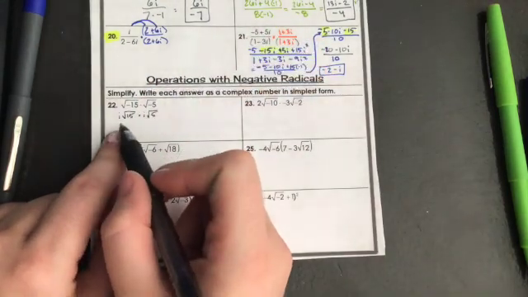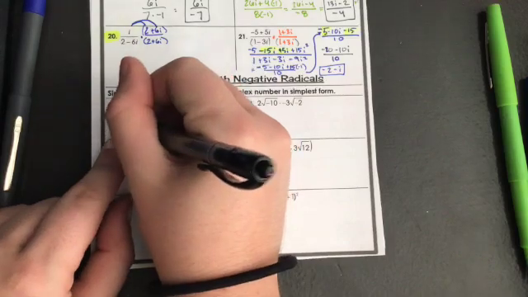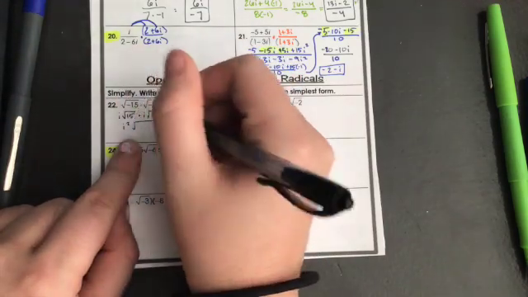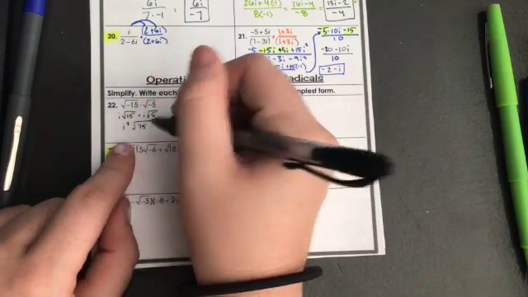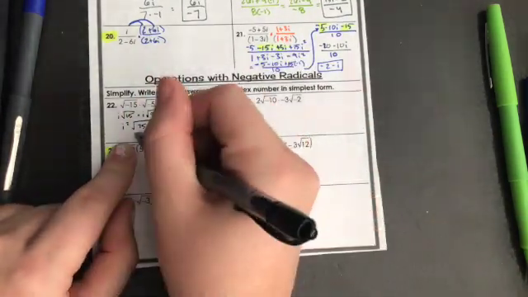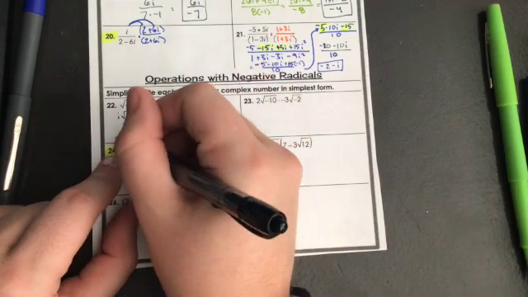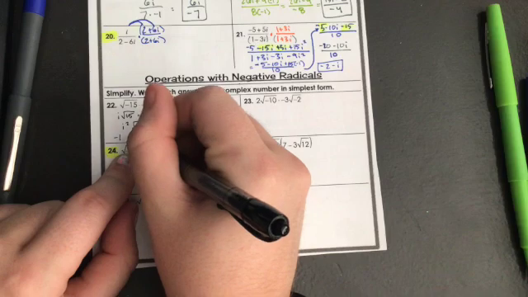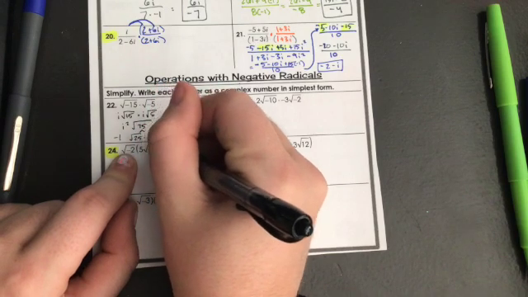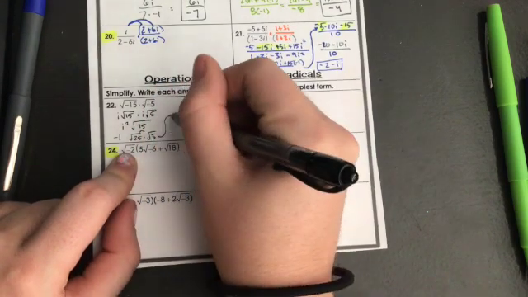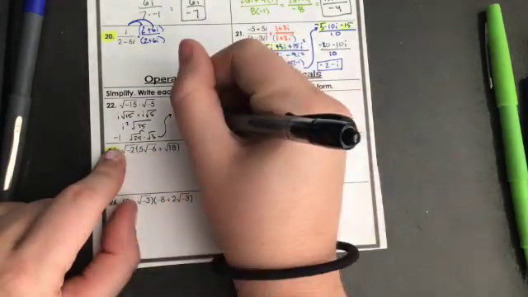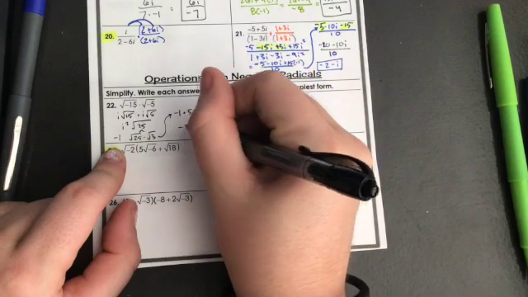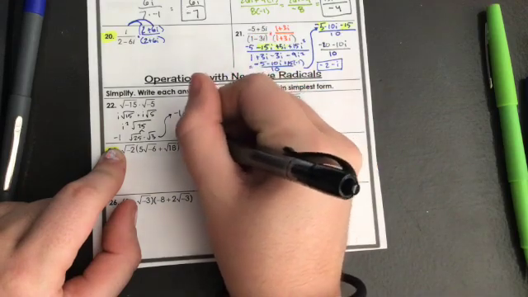We're going to multiply the coefficients. i times i is i squared. 15 times 5 is 75. I know that i squared is -1. We can rewrite the square root of 75 as the square root of 25 times the square root of 3. Now we've got -1 times 5 square root of 3. My final answer is -5 root 3.